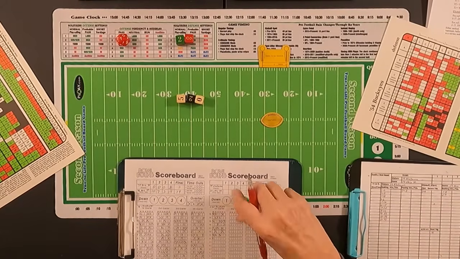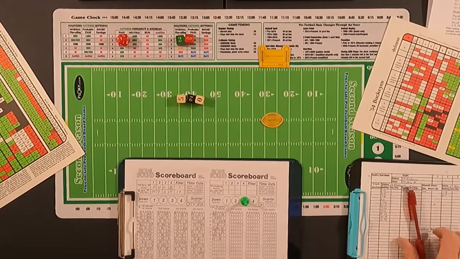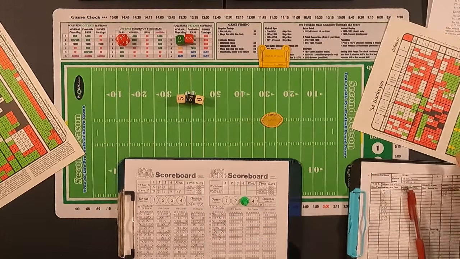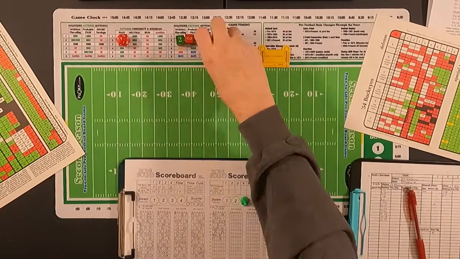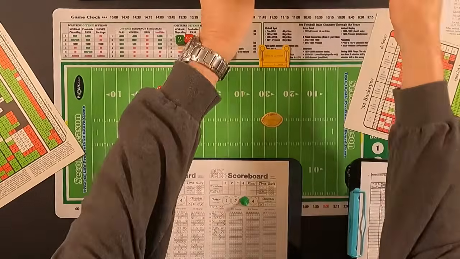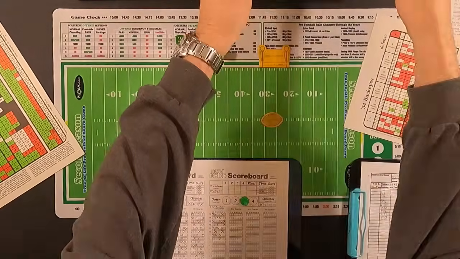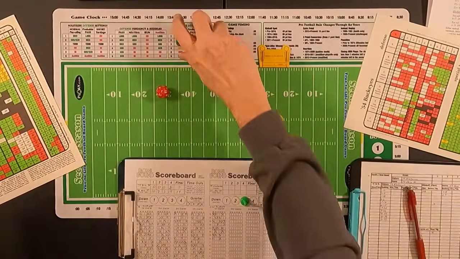He goes 3rd down. 10, 20, 30. Okay, here we go. It's 3rd and 1. I'm in my short yardage gap defense. He runs a number 1. I'll bet that's a line plunge. Yes, it is. It's a line plunge. So he's got a line plunge.